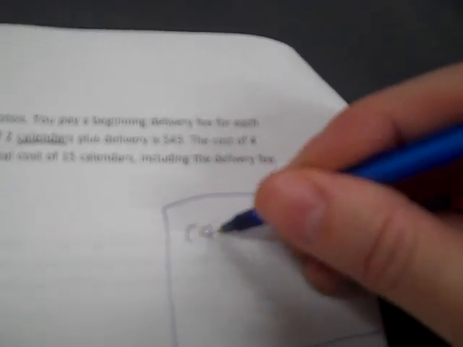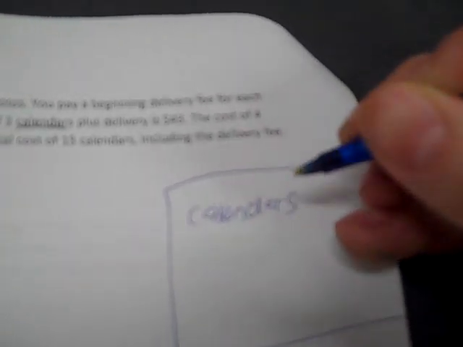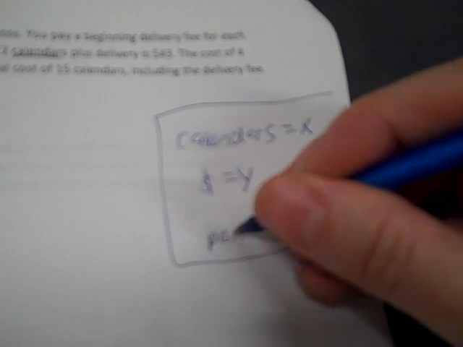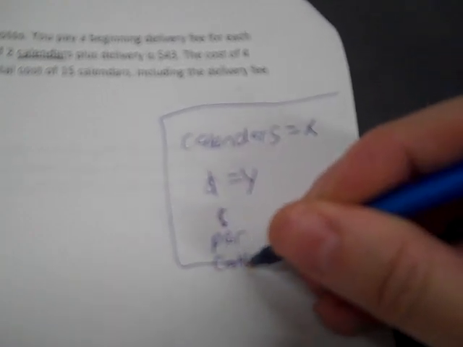Okay, number 2. A company makes calendars from personal photos. You pay a beginning delivery fee for each order plus a cost for each calendar. The cost for 2 calendars plus delivery is $43. The cost of 4 calendars plus delivery is $81. Calculate the total cost of 15 calendars, including the delivery fee. So you've got calendars and dollars. Whatever I'm buying is independent, and then money's dependent. So dollars per calendar.